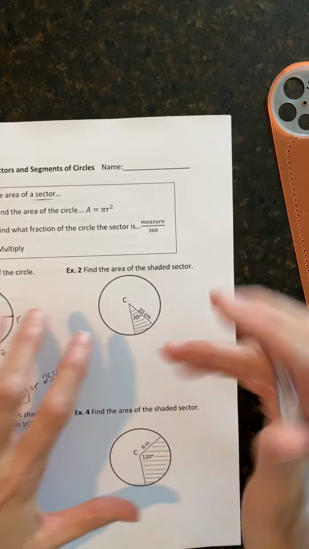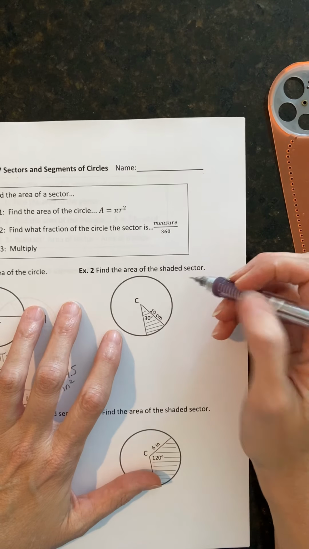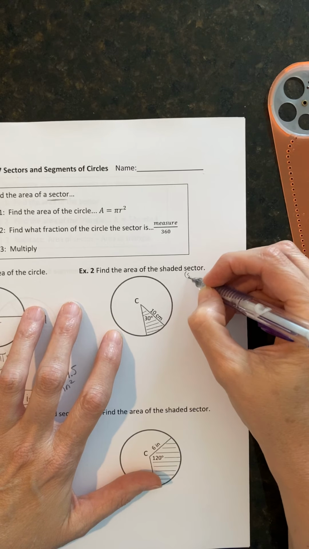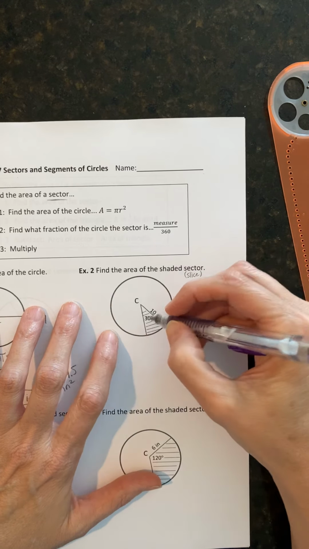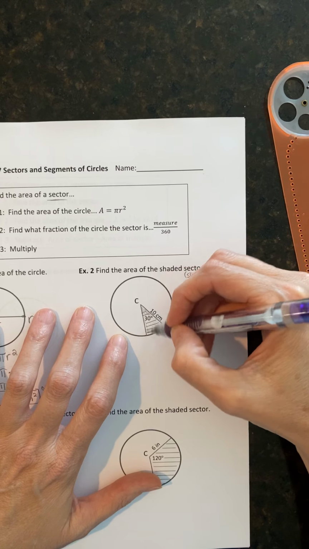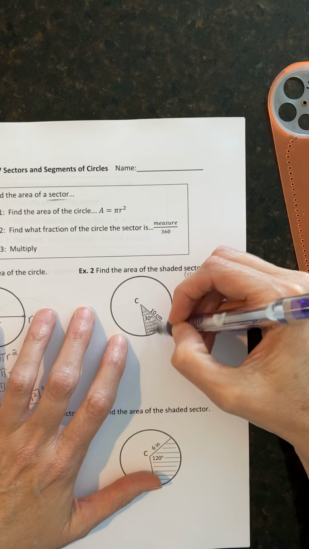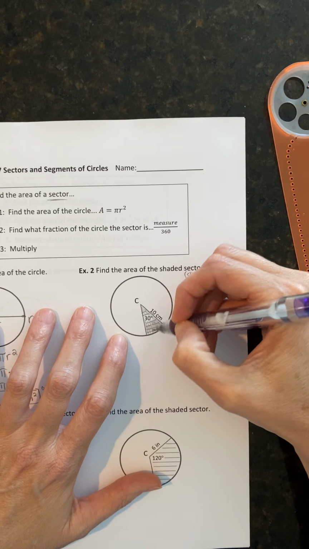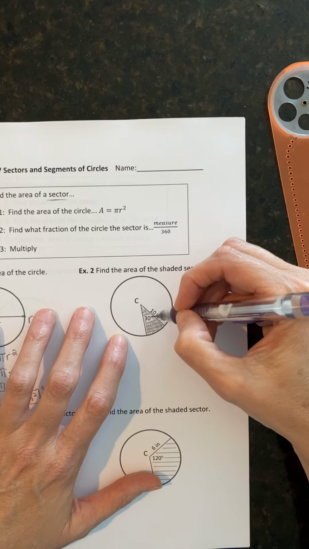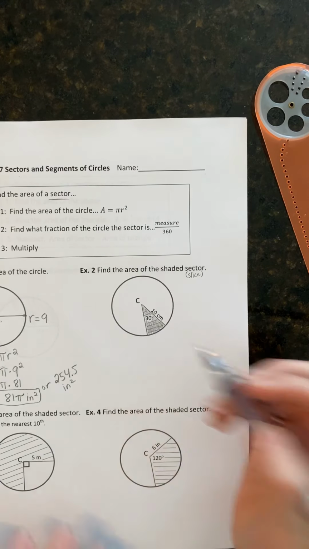These are the directions, but this is what the question would look like. They want us to find the area of this shaded, remember sector means slice, so this shaded slice. Now in the book it's going to be colored in. I just couldn't color in using the program I was using to write these notes. So it really is going to look more like that. And they want the area of just that part.